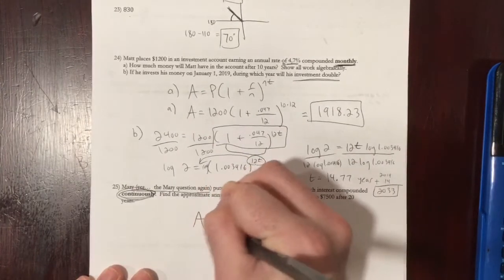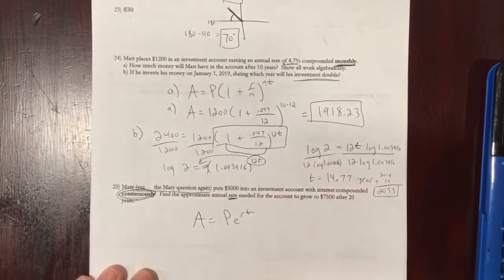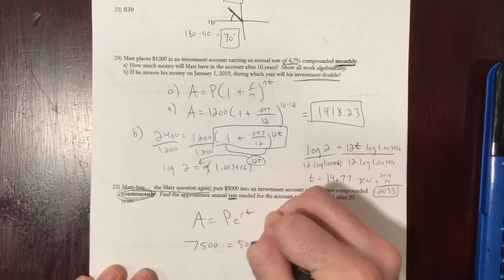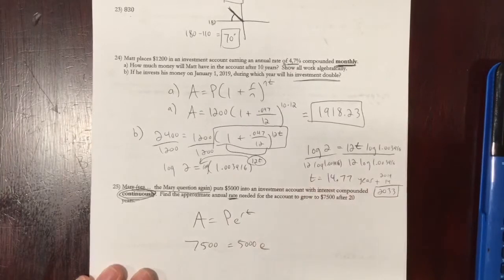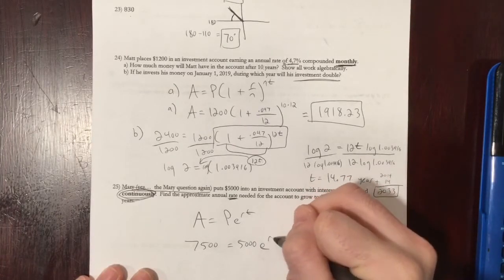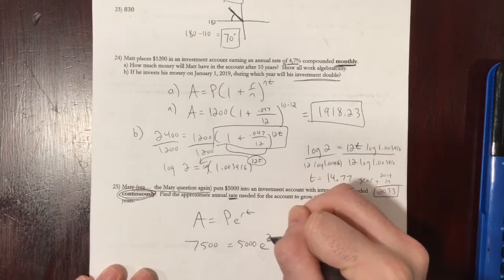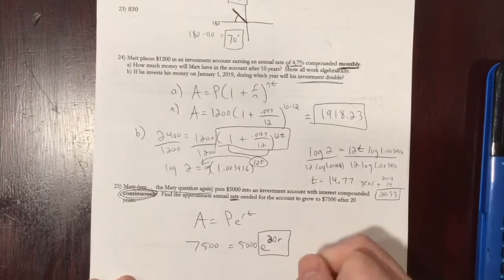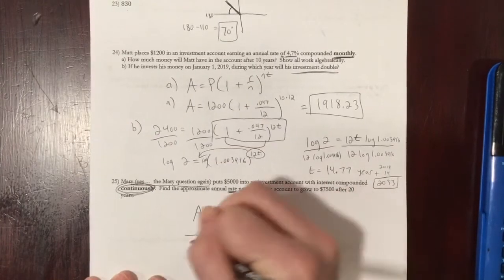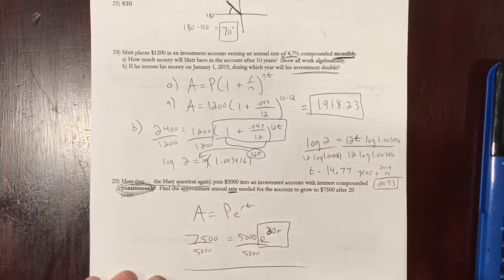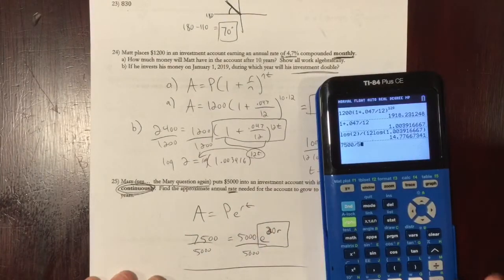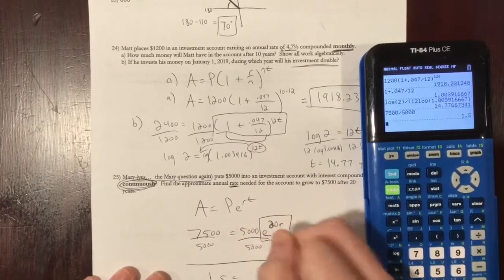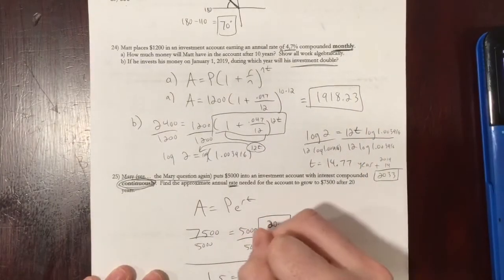So A equals Pert. They want it to grow to 7,500. We start with 5,000. e is just e. And we have r times 20, or let's make it 20r. First thing is to get this by itself, so we're going to divide by 5,000. 7,500 divided by 5,000, 1.5 equals e to the 20r.